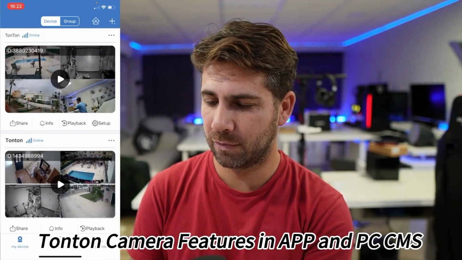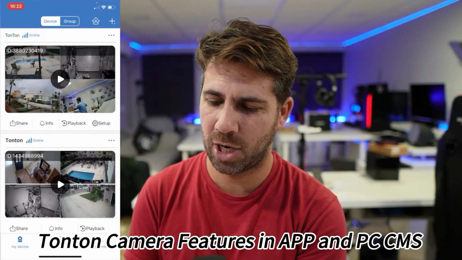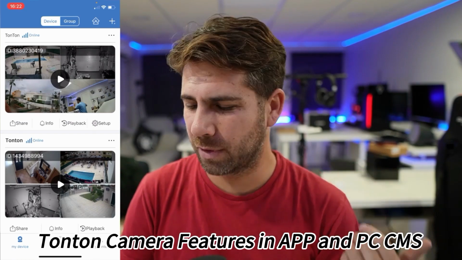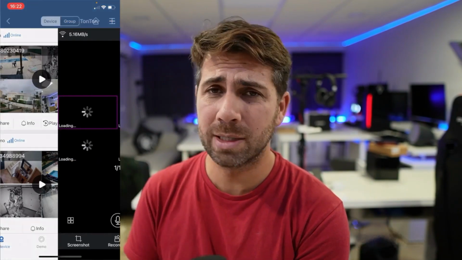Now, the app has really interesting features. We will see some of them. There is the setup and the share and a few more things right over here that we will not cover because I've covered this in the past, but it works really well. The app is really simple to use, as we can see.